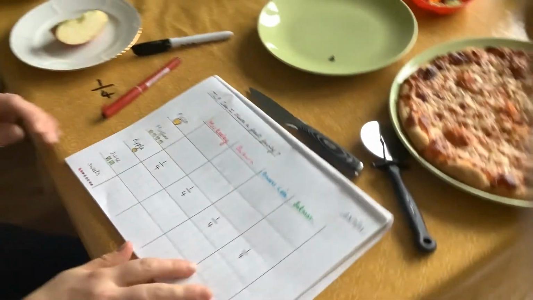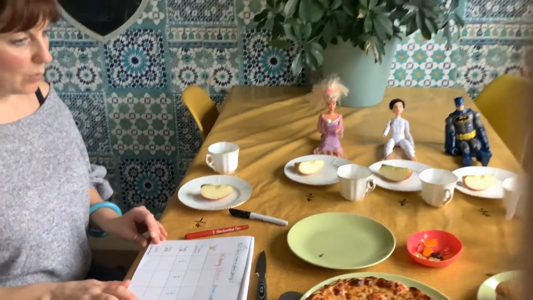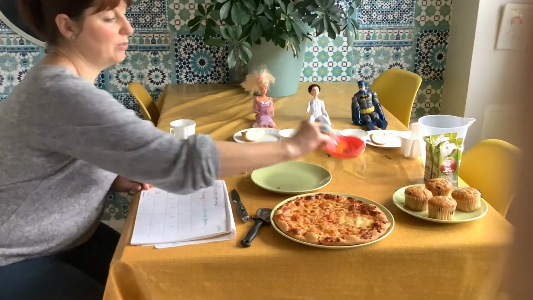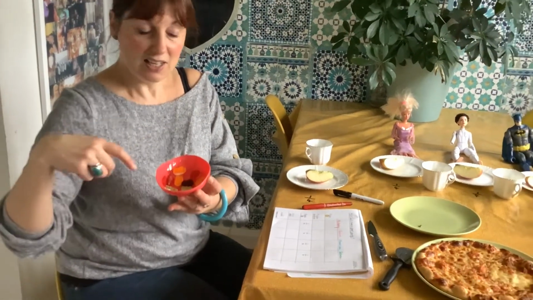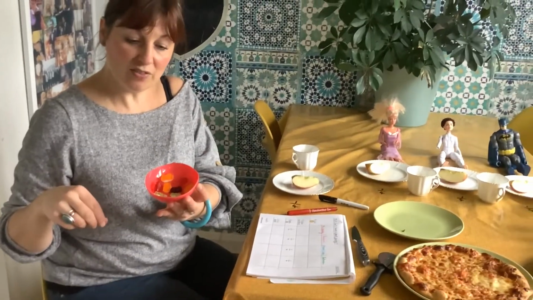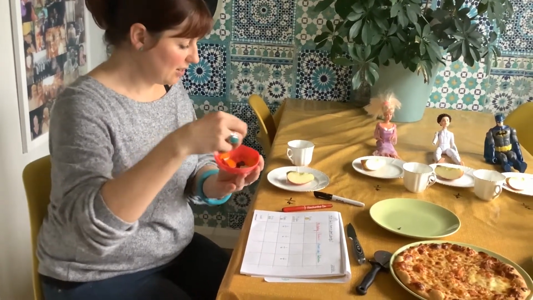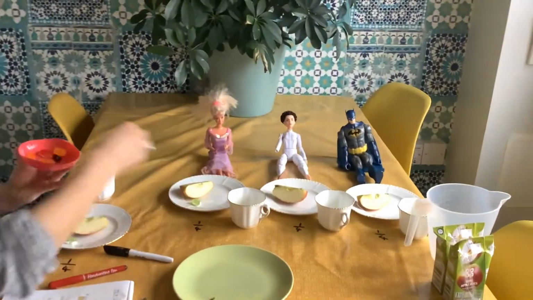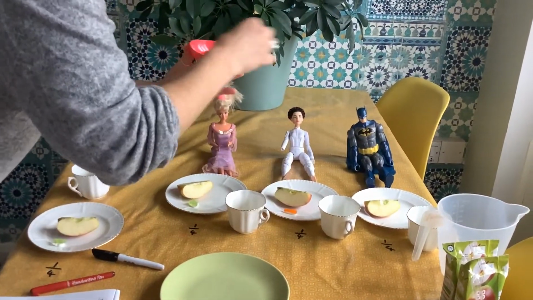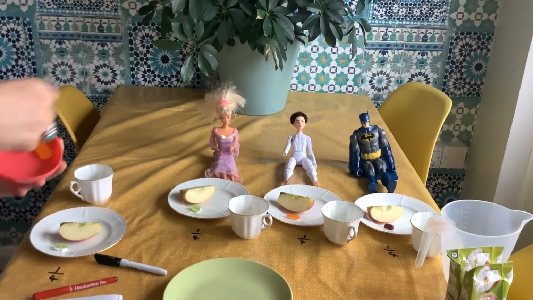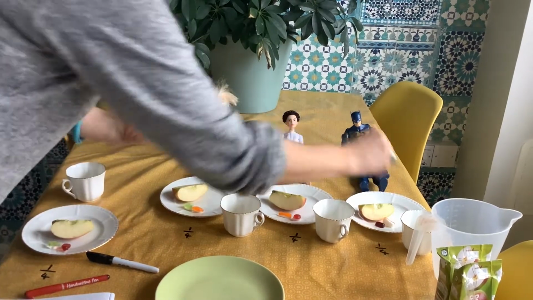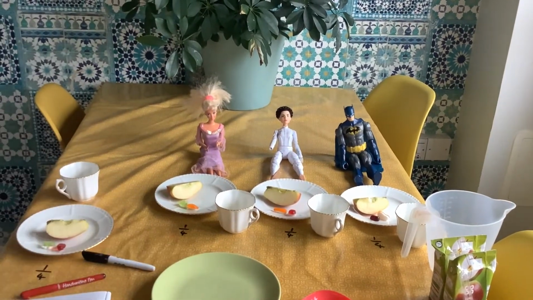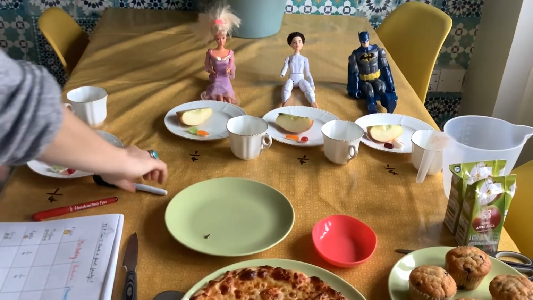Okay, so what about the jelly sweets? Come and have a look at these. Now, as I said, there are 8. Let's just check there are 8. 1, 2, 3, 4, 5, 6, 7, 8. Now, we need to share out our sweets fairly. Okay, so I'm going to give me 1, Barbara 1, Princess Leia 1, Batman 1. I've still got 4 left, so I'm going to share them again. Now, can you think what fraction everybody has got from those jelly sweets?